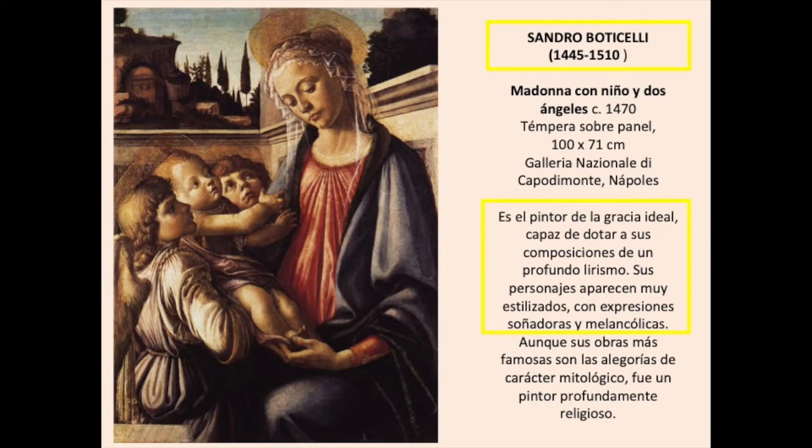Well, then we are going to approach Botticelli, an incredible artist of the Quattrocento in Florence. Sandro Botticelli, he's a very delicate painter. He's a master in creating the ladies, the Virgin. He's very delicate.